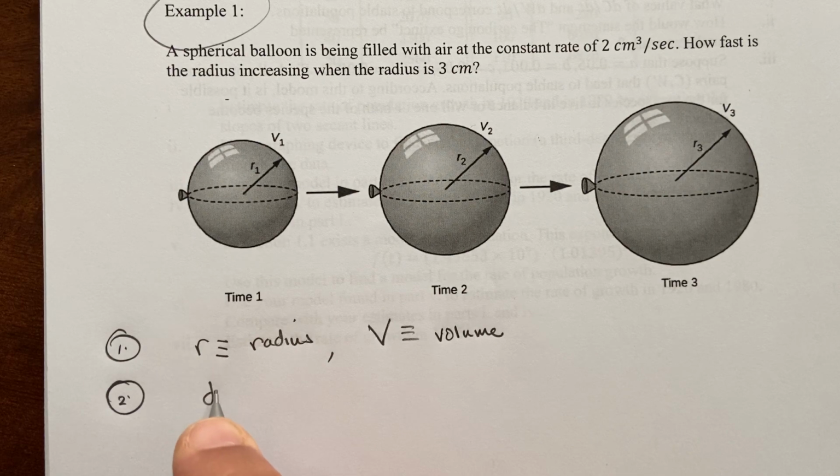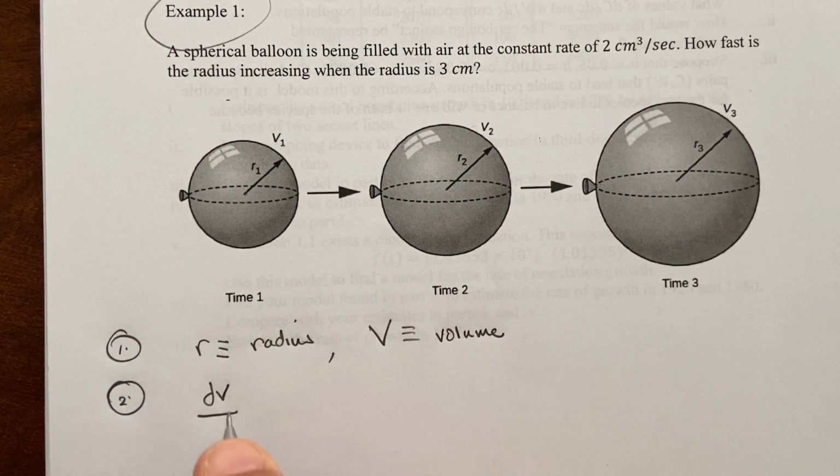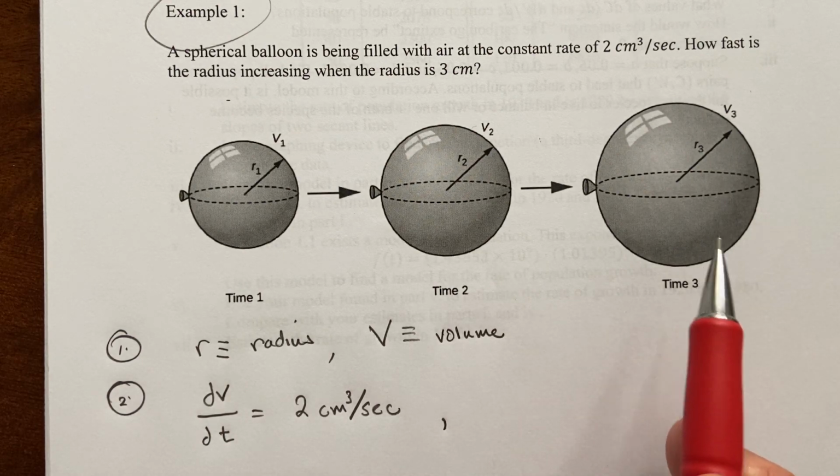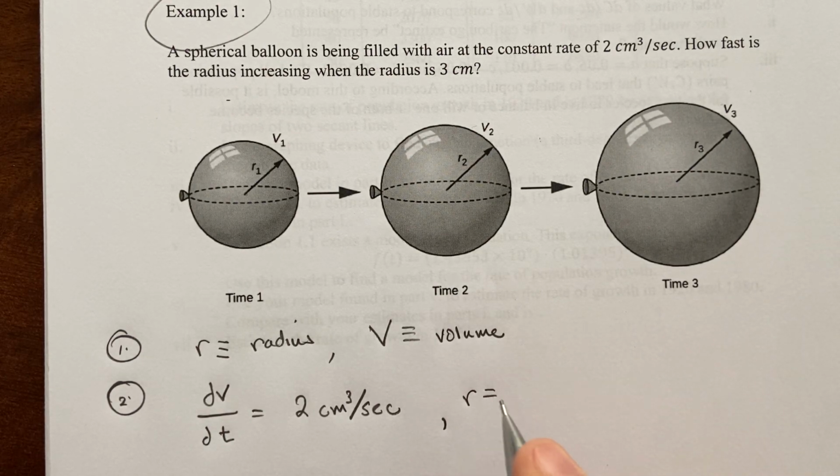So the change in the volume with respect to the change in time, that's the change in volume of the balloon. So that rate was given as this 2 cubic centimeters per second. So this was a given. We were also given the fact that we care about the rate of change of the radius when the radius is specifically 3 centimeters.